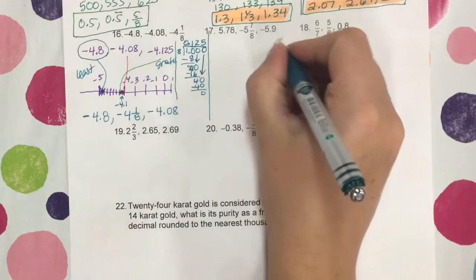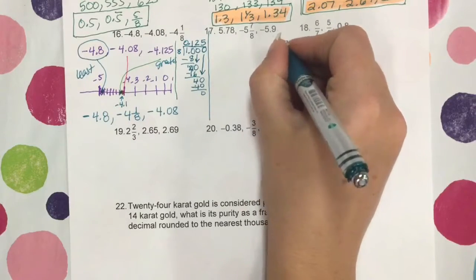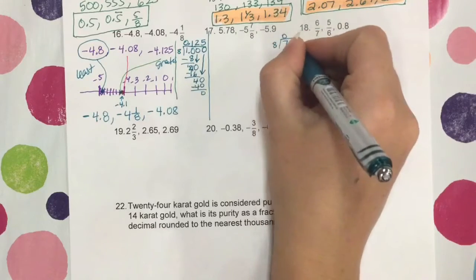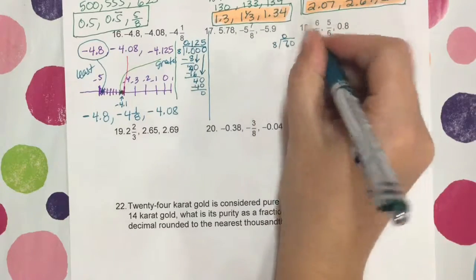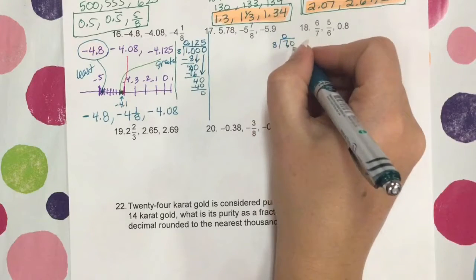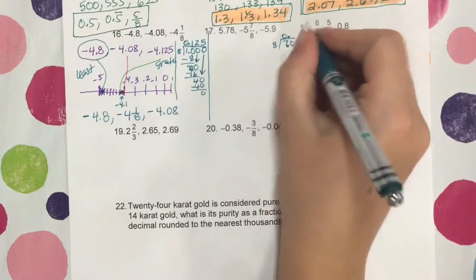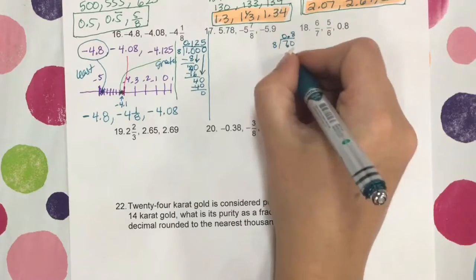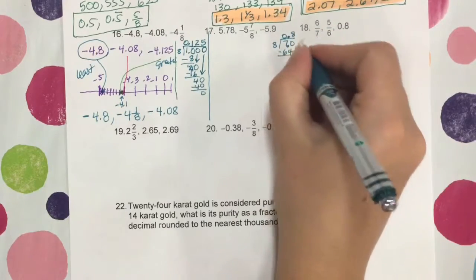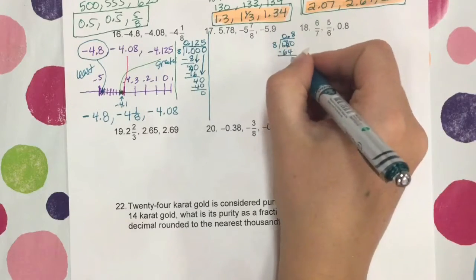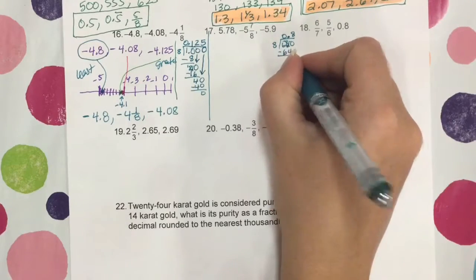So 7 divided by 8. Does 8 go into 7? No, it does not. I'm going to add a 0 here. Oh, decimal goes there. 8 goes into 70 8 times. 8 times 8 is 64. Then we have to borrow, make that a 6. 10 take away 4 is 6.